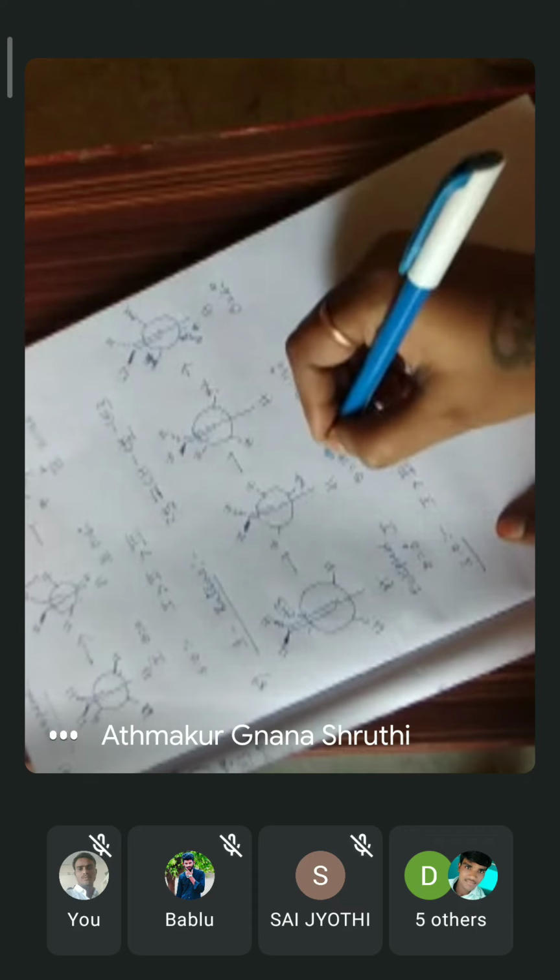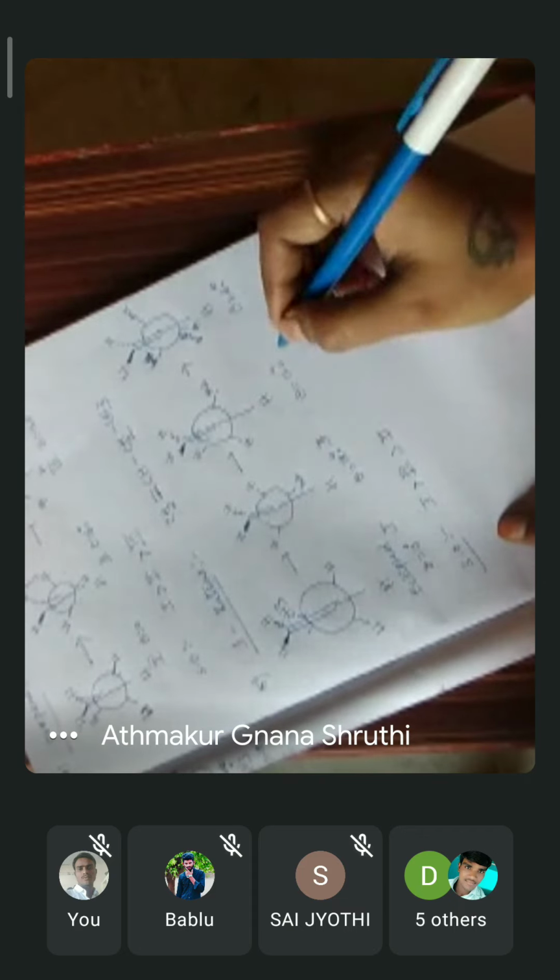And the second structure has less stability than the third structure and the fourth structure. So this is the fourth structure and this is the third structure. So the first one is more eclipsed, and the third one is greater than the second one, which is greater than the fourth one.